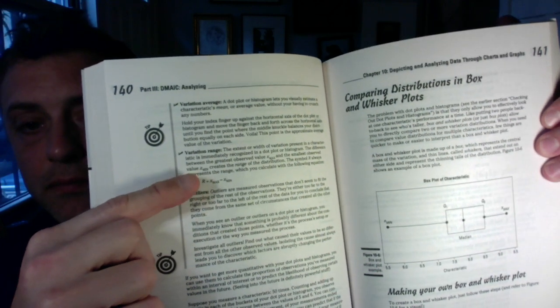Variation range. The extent or width of variation present in a characteristic is immediately recognized in a dot plot or histogram. The difference between the greatest observed value, x sub max, and the smallest observed value, x sub min, creates the range of the distribution. The symbol R always represents the range, which you can calculate with the following equation, which we just said: R equals x sub max minus x sub min.